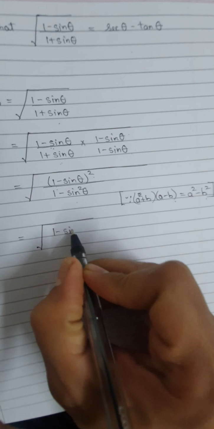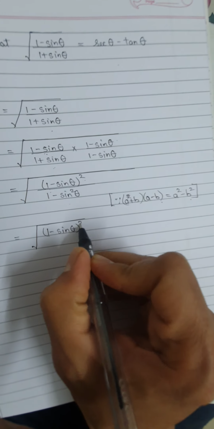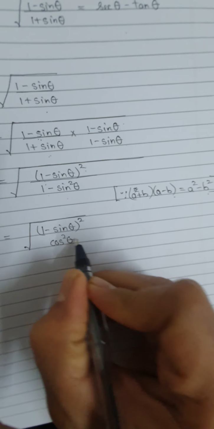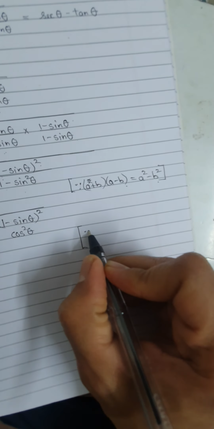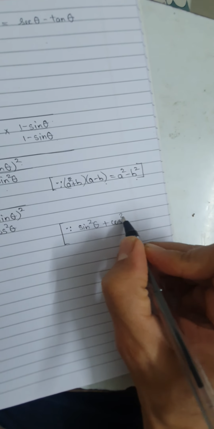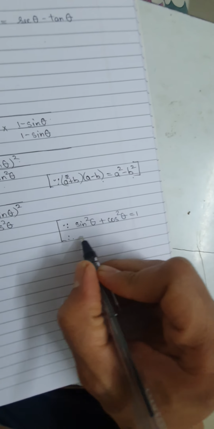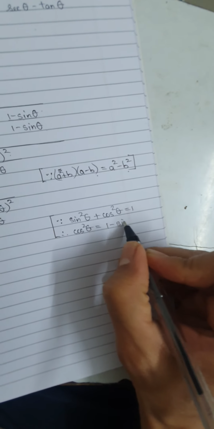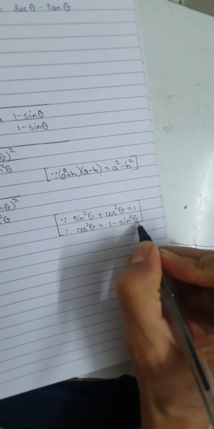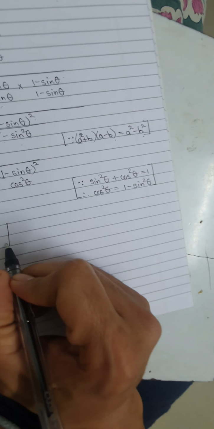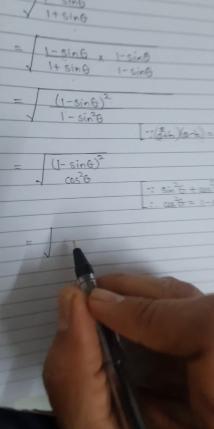What is the next step? 1 minus sine theta the whole square remains as it is. And 1 minus sine square theta, according to the identity, becomes cos square theta. So state the rule here also: since sine square theta plus cos square theta equals 1, therefore cos square theta is nothing but 1 minus sine square theta. Then you have to find the square root.